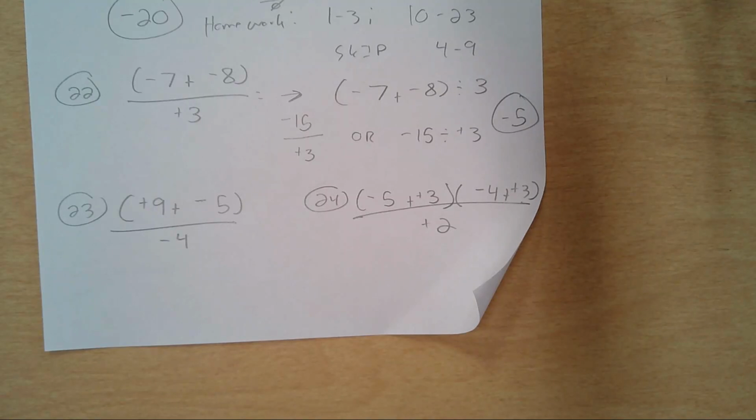Wait, for 24 on top, where it's like the PEMDAS, after you did the two parentheses, would you multiply them? Yep. Mm-hmm. Yep.